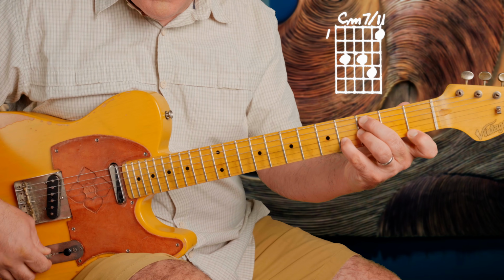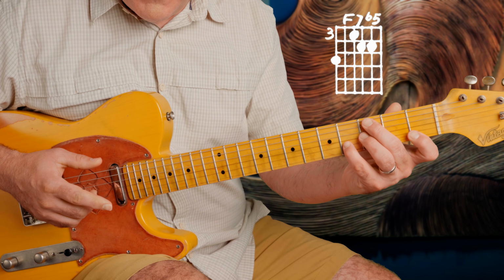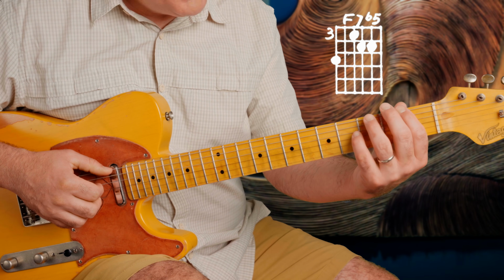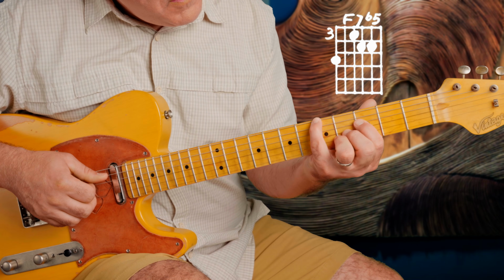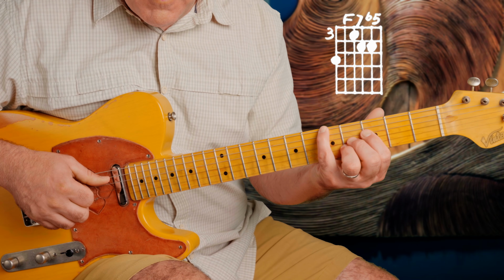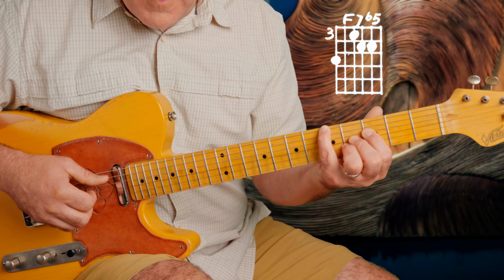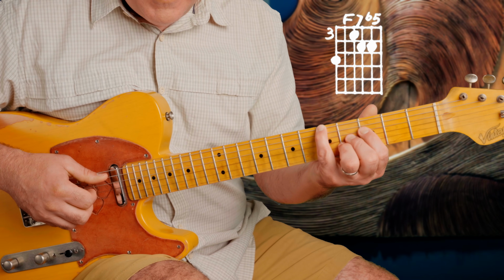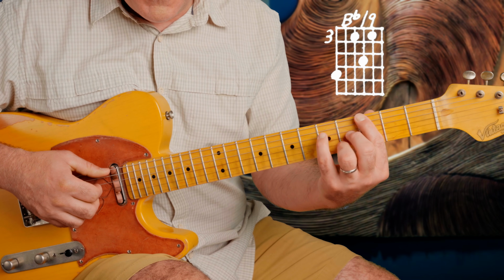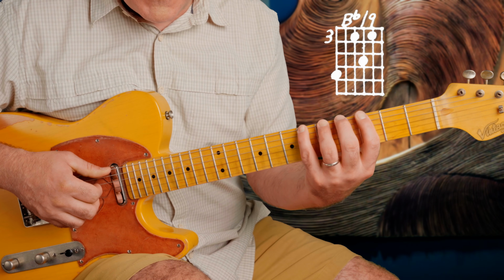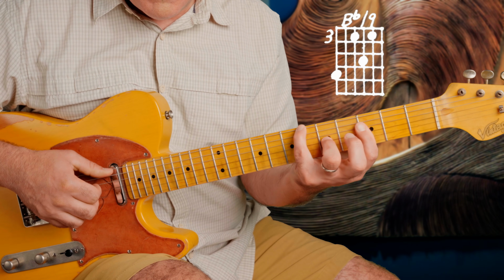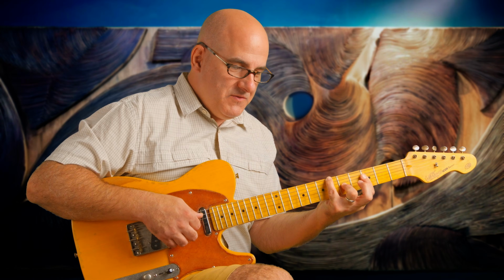And then F7 flat 5, which is going to be 3rd fret with the 3rd in the bass, and then B flat 9, which is on 3, 4, 5, 6. So we've got these really interesting chord shapes.